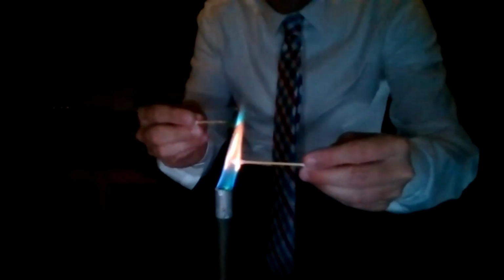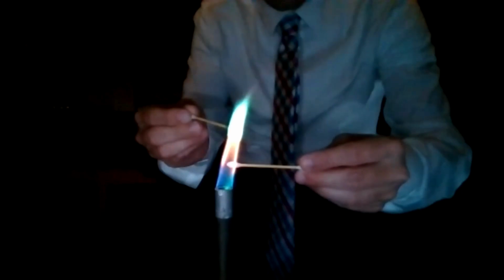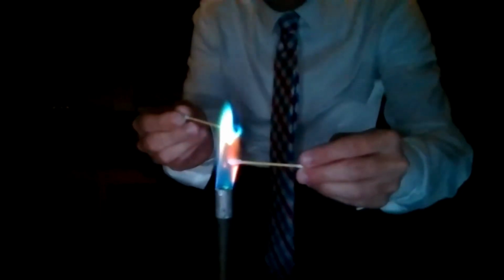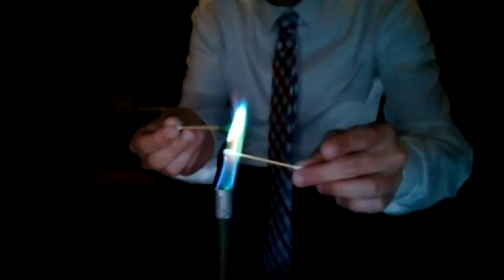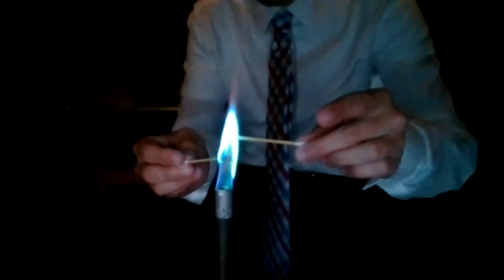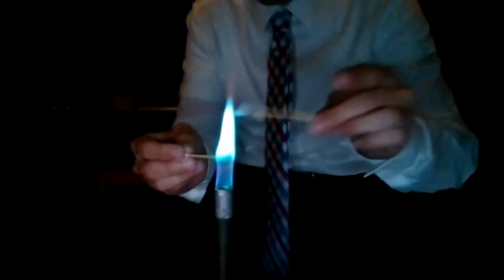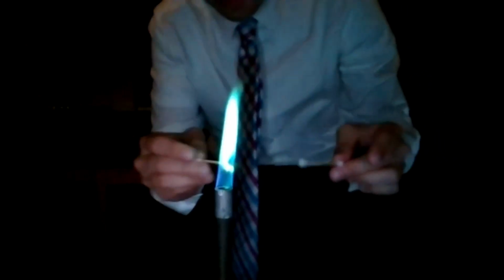That's kind of cool. So it looks like the copper above is still burning green, even though it's burning in strontium's flame. That's kind of cool. I like that. Good idea.